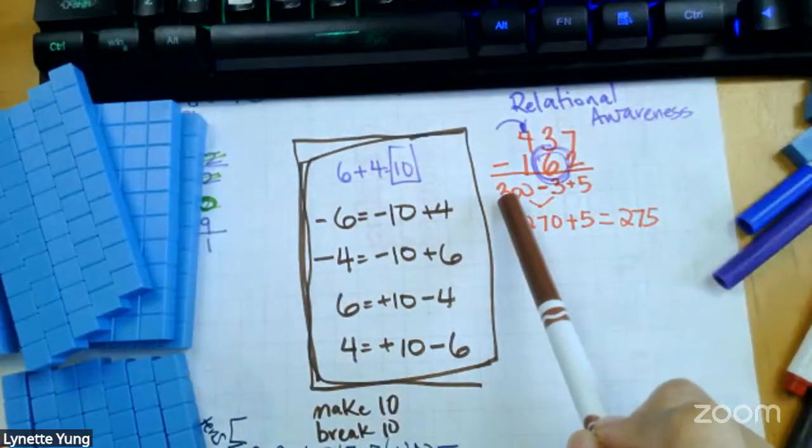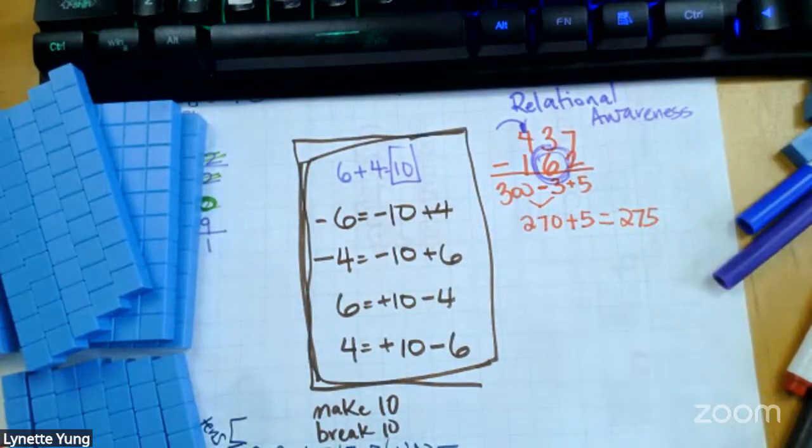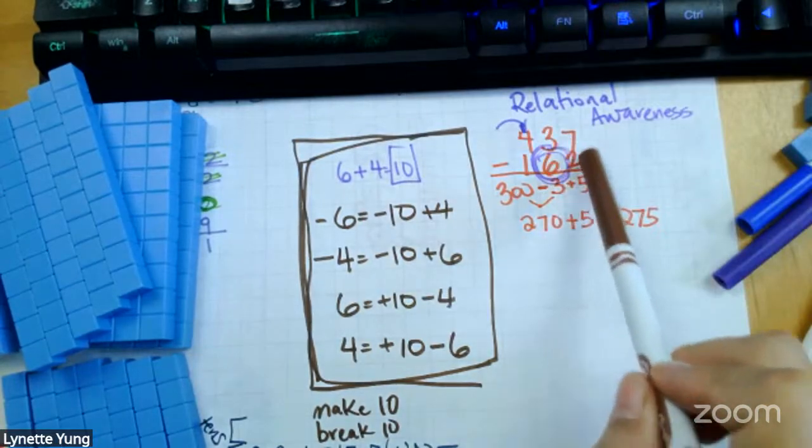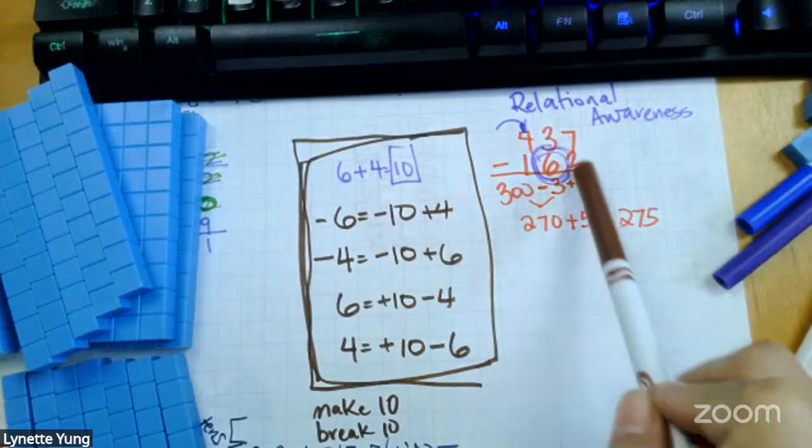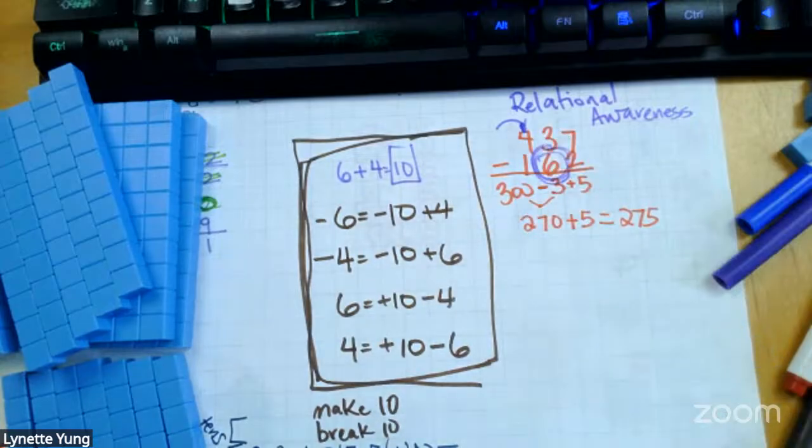I have to subtract it from the hundreds. I was wrestling with this, and it makes sense. But when we go into mental math, this is where it becomes not so good.